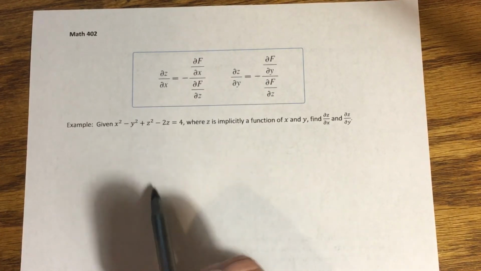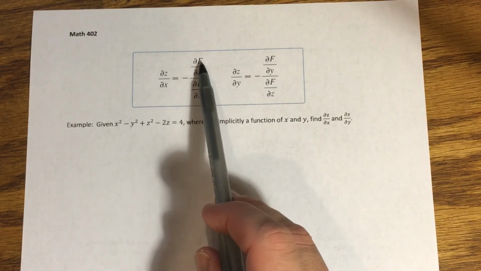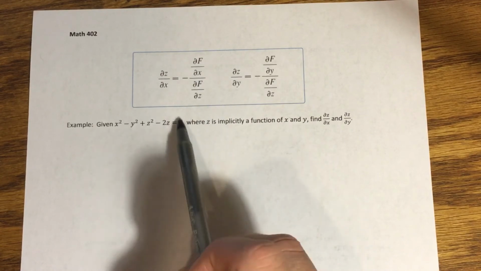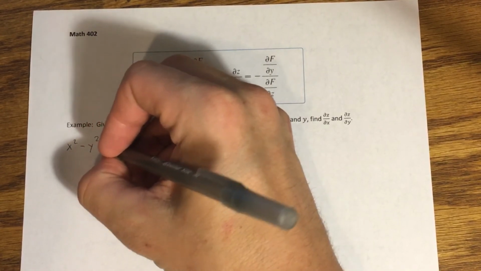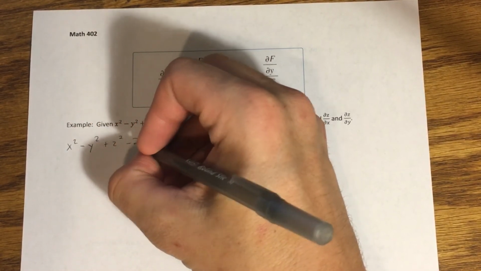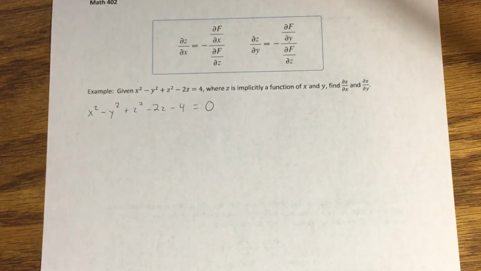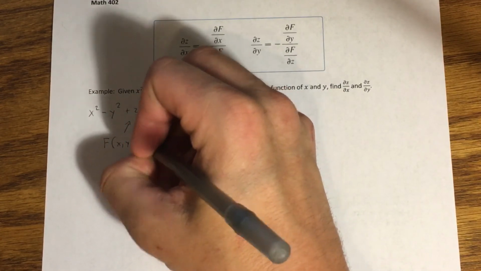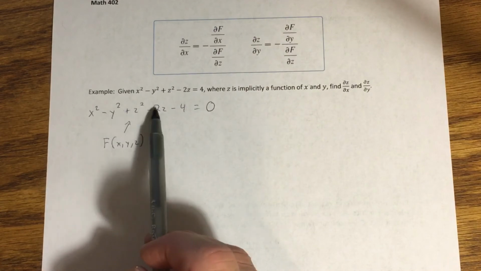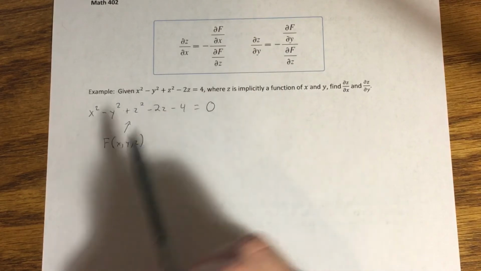So looking at what we need, we first need this capital F. What is capital F? Well, like before, that function capital F is what you get when you move everything over to the left and have a 0 on this side. So I'm going to have x squared minus y squared plus z squared minus 2z minus 4 equals 0. Now what I need is to think of this left-hand side as F of x, y, z. And I need to differentiate this thing with respect to all three variables, x, y, and then you see the z showing up in a couple of places.